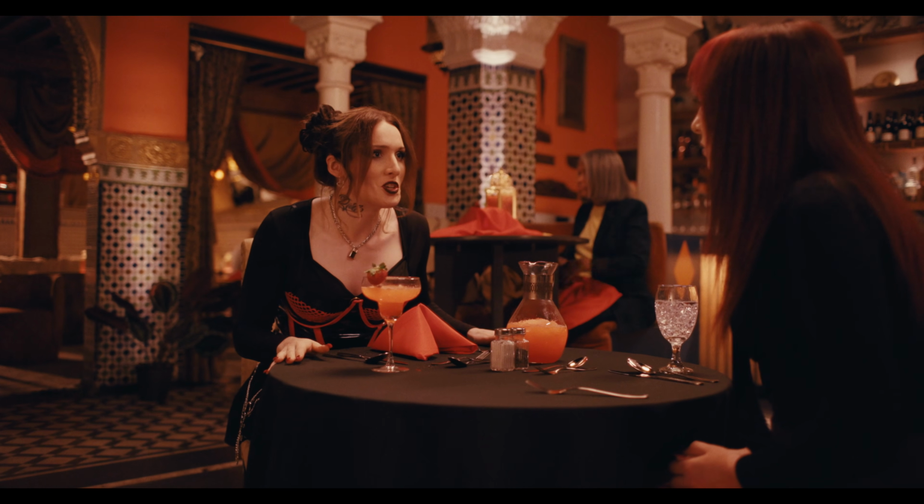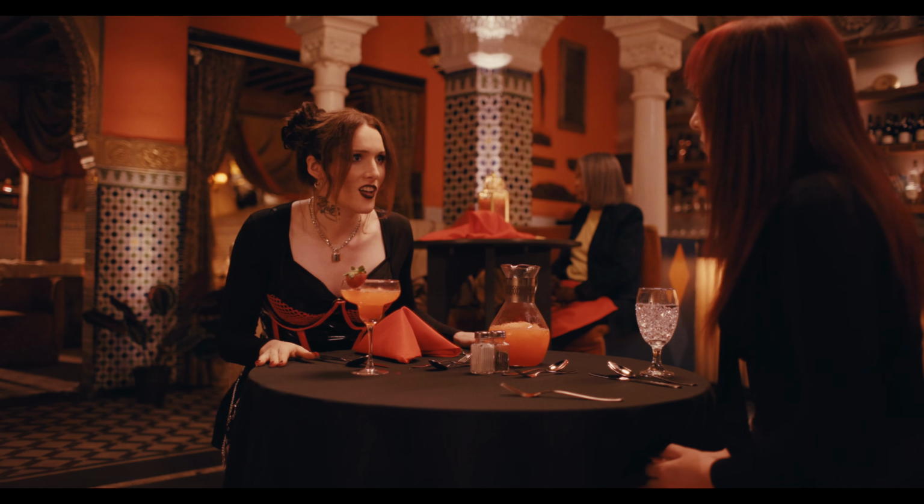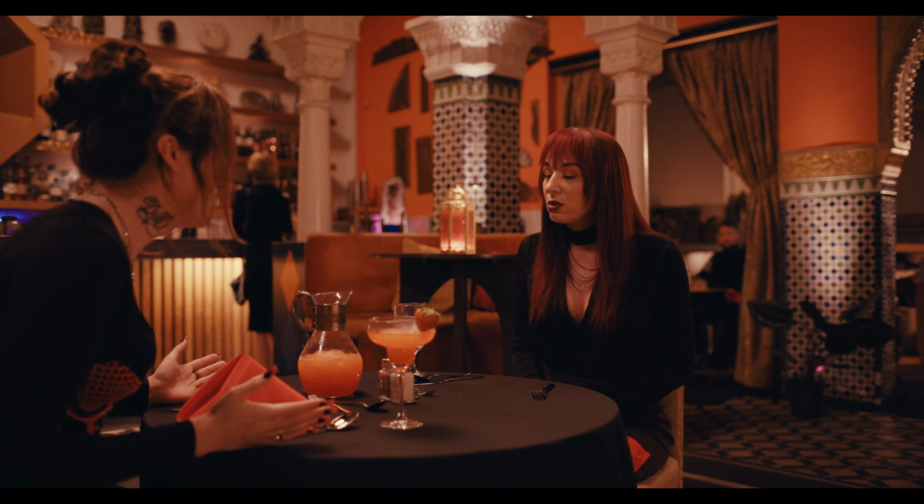When you really think about it, vampirism's like a really advanced eating disorder. It's the good kind of eating disorder, though. The kind that makes you hot.